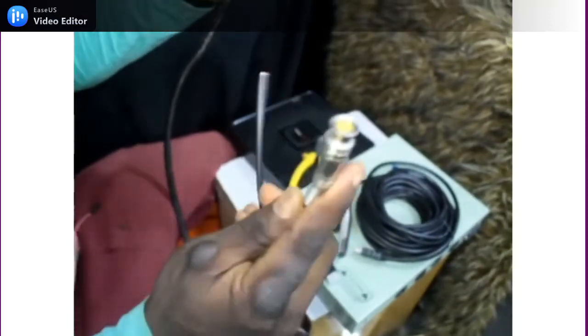So you can see we successfully put our BNC on both ends, one to the camera end and the other to the DVR end.